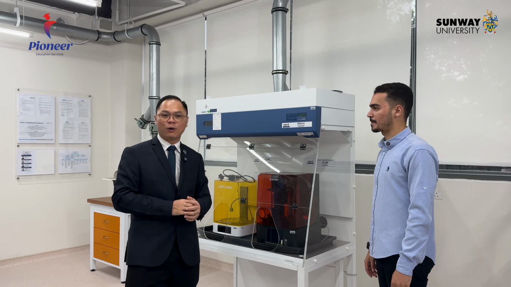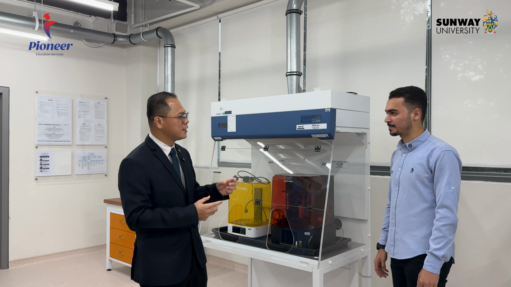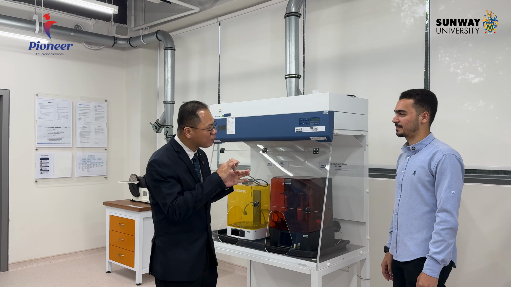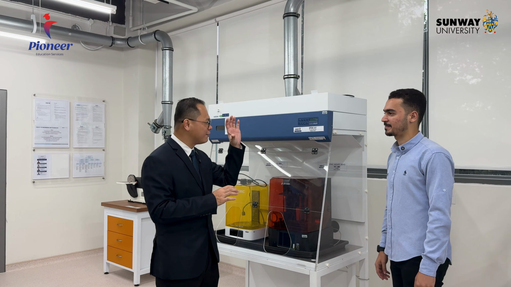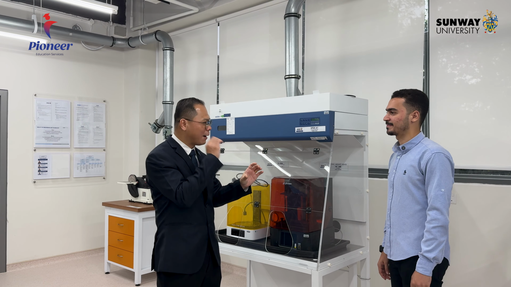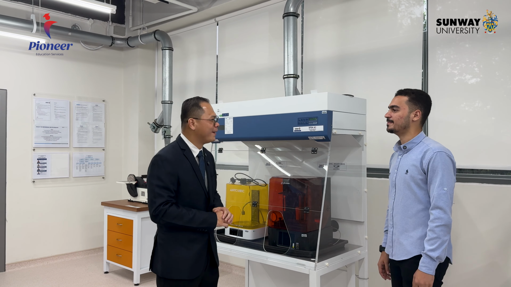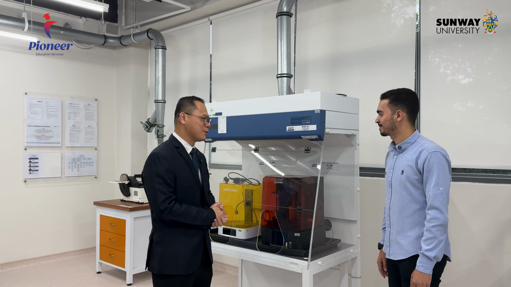And this is what we call a liquid phase printer. It uses a liquid phase to create micro channels inside. You can't even see the micro channels. You have to use a microscope to see the chamber. And that is what we have prepared for our students now.